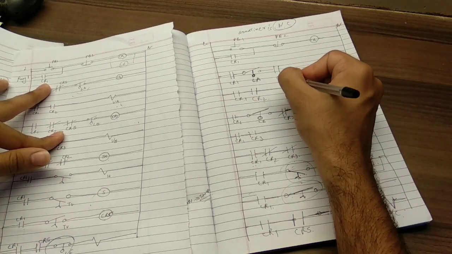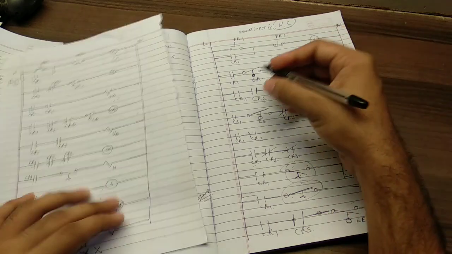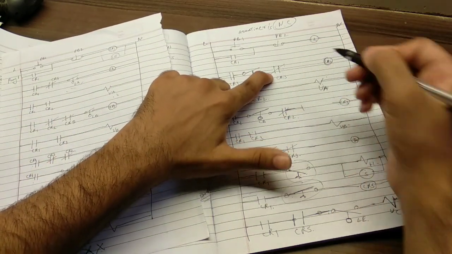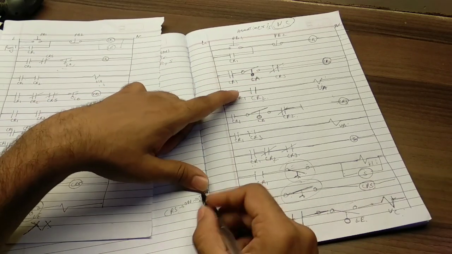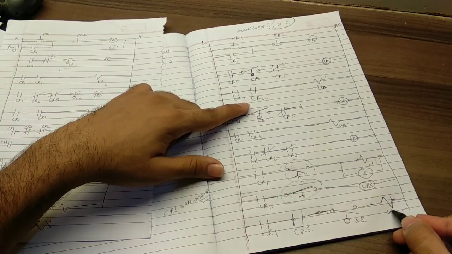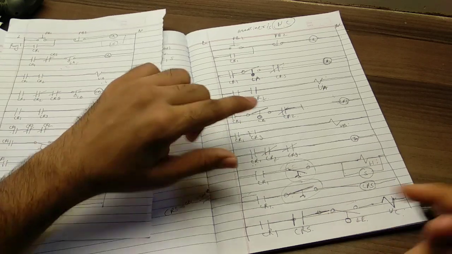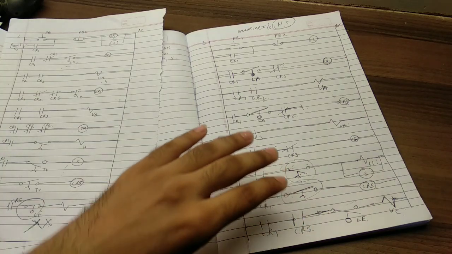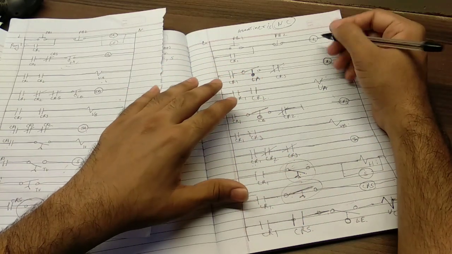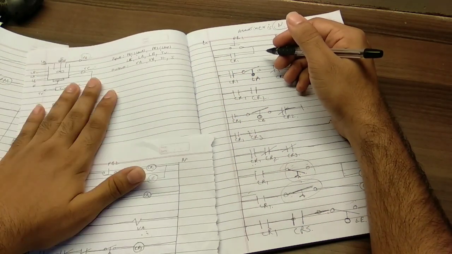So why did we add CR5 NOT? It is because when CR5 is on, after the time is up, our valve is basically ready to drain out the tank, right? So when the valve is draining out the tank, we do not want valve A and valve B to be actuated.